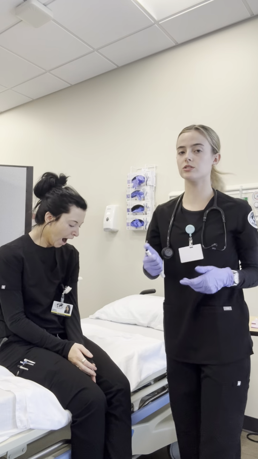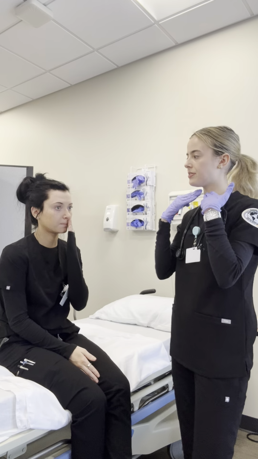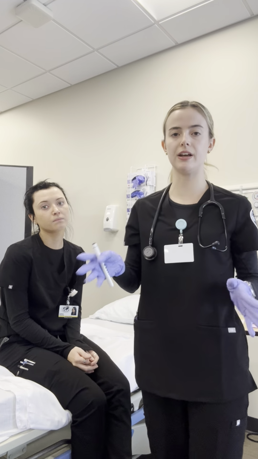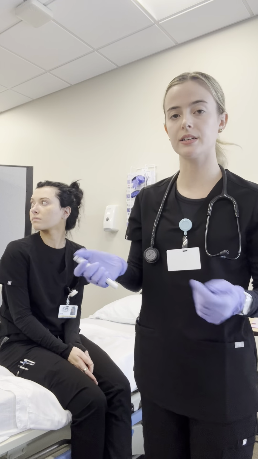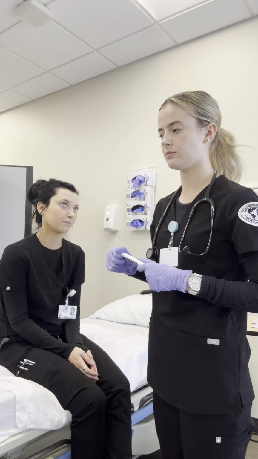So looking at the tonsils, there's no redness, no swelling, 1+. Also, I'm looking at the posterior wall of the pharynx. It also is pink, free of any nodules or redness. Okay, did I forget anything?